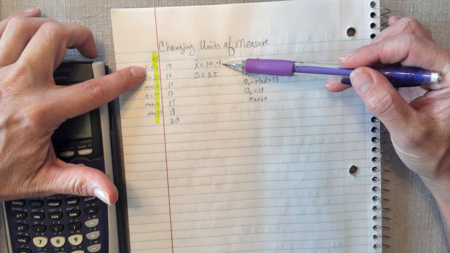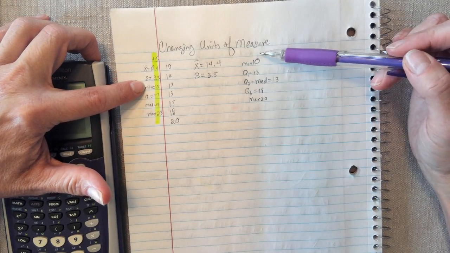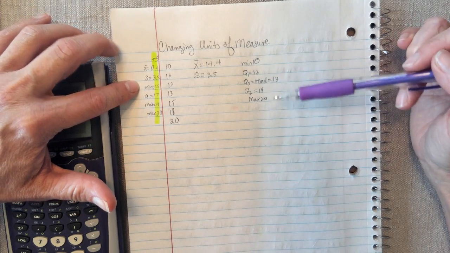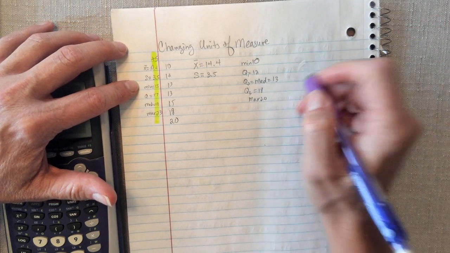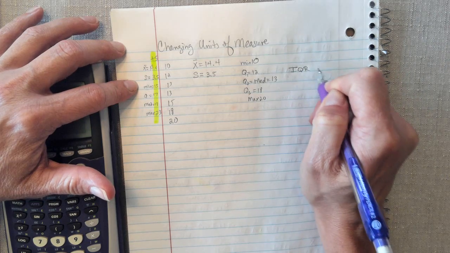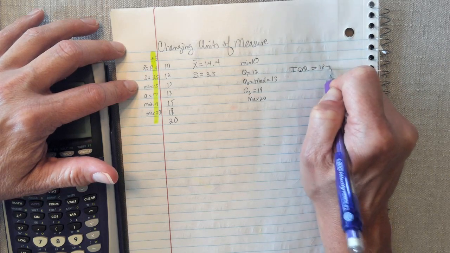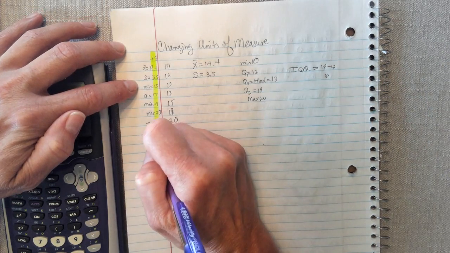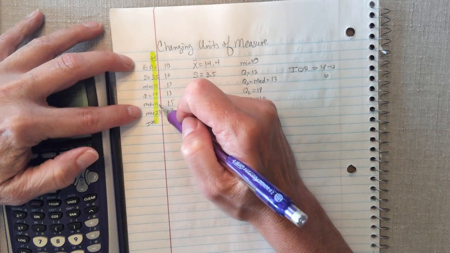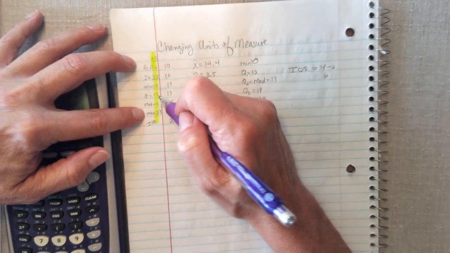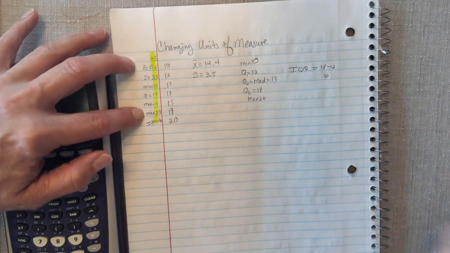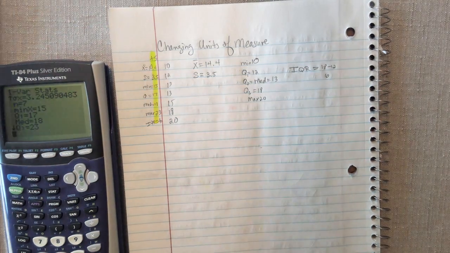x bar went up by 5. s didn't change. All of these went up by 5. Ooh, what about the IQR? The IQR in the original of 18 minus 12, that's 6. The IQR on this one, 23 minus 17, is also 6. Okay, so what changed?